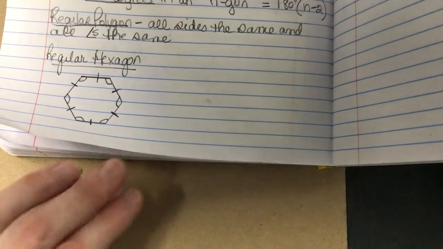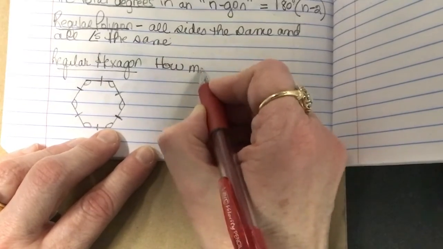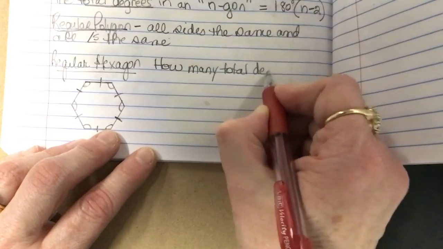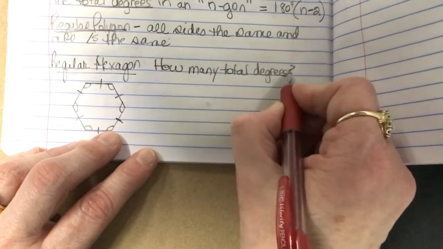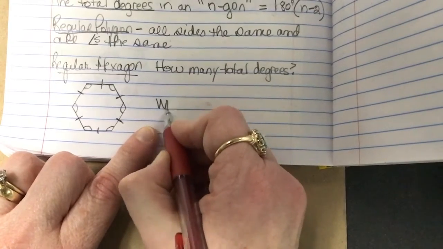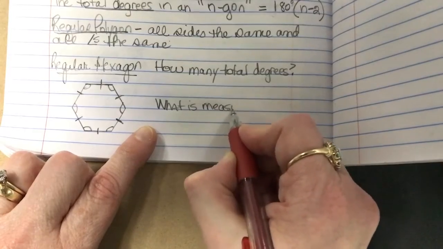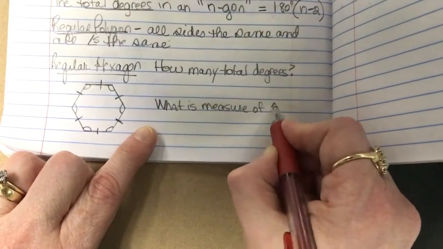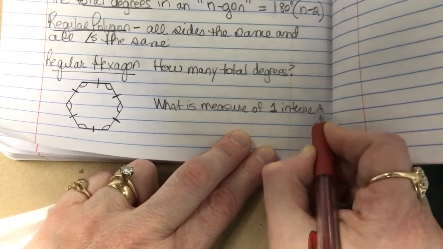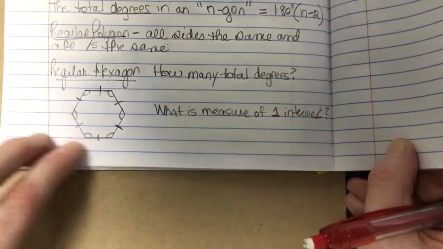Okay, now my question is, how many total degrees, question mark, and then we'll skip down, and then I want to know what is the measure of one interior angle? Question mark. Can you see it?